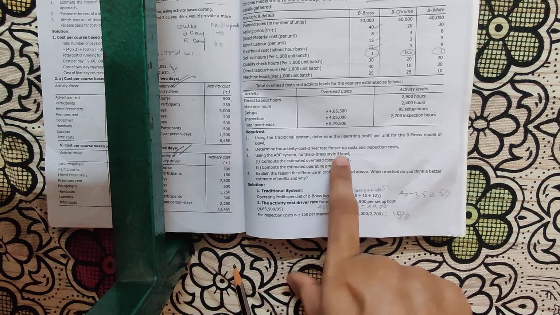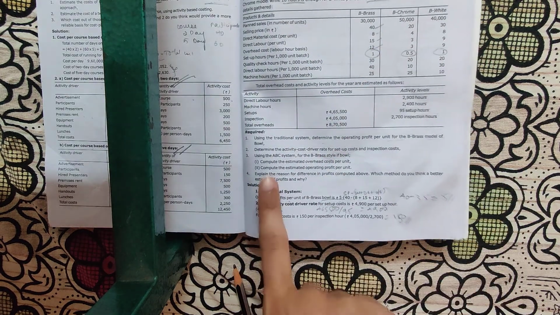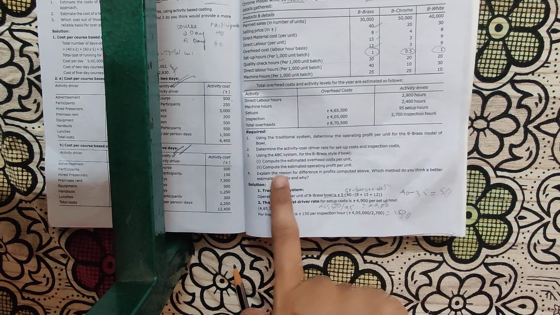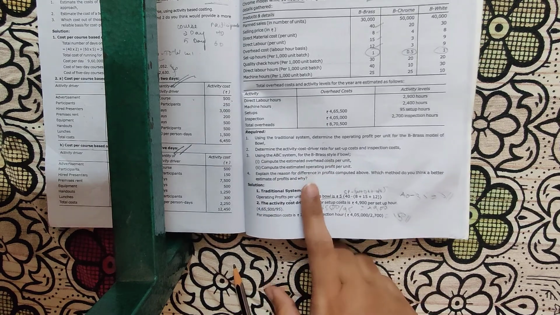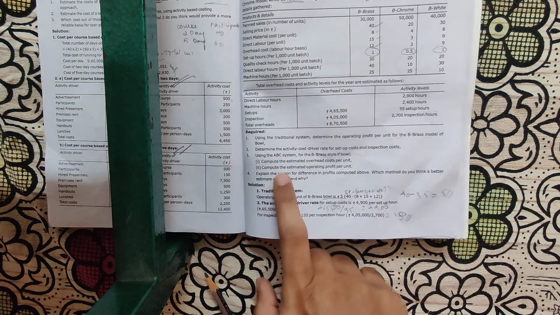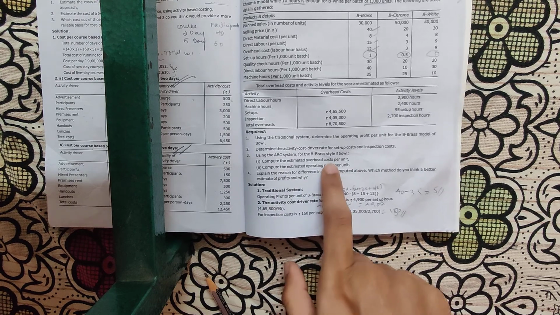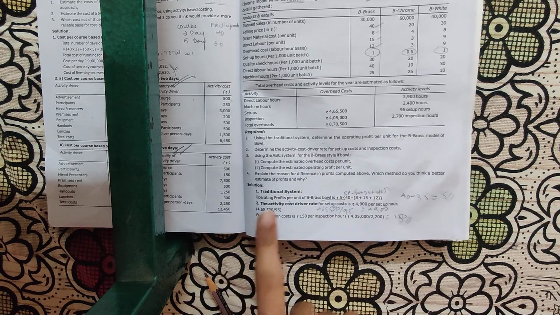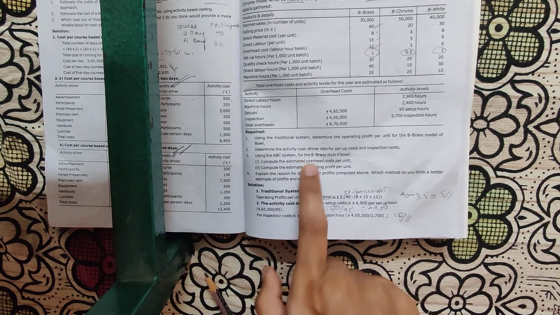For B brass style bowl, they are asking you to do it for B brass bowl. Compute the estimated overhead cost per unit. In the first thing, they are asking you to compute the overhead cost per unit. Second, compute the estimated operating profit per unit. What are they telling? Overhead cost per unit and operating profit per unit, that you have to calculate.